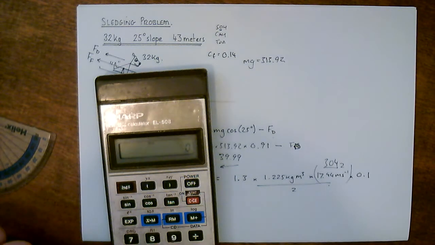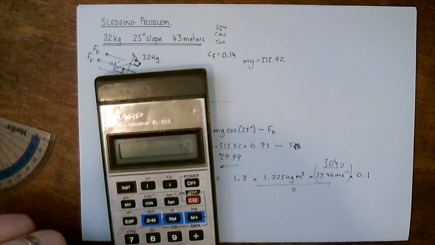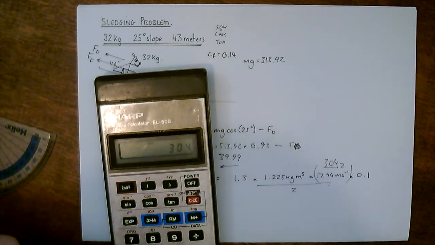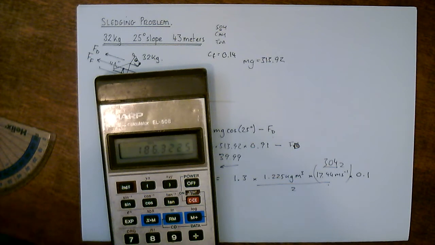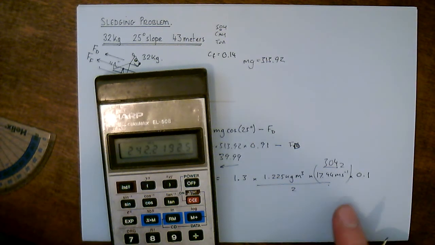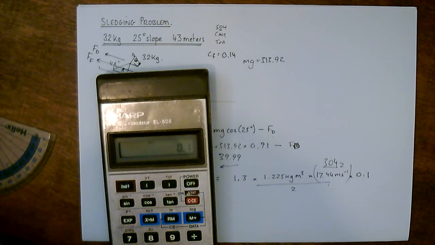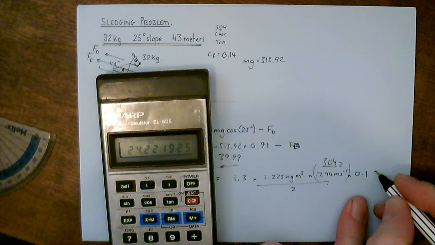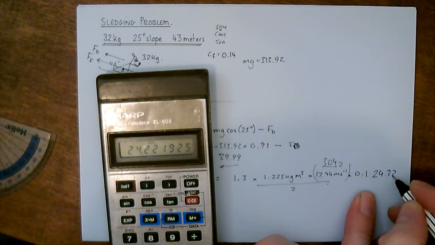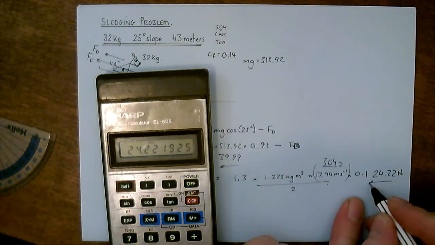Let's try again then. 1.225 times 304.2 equals that. Divide by the 2 times 1.3 times 0.01. So we've got a drag factor of 24.22 newtons in that direction.